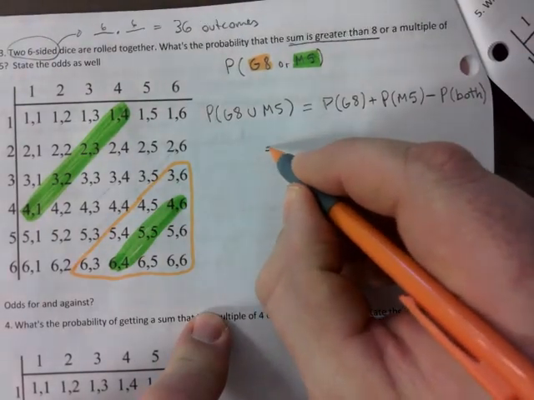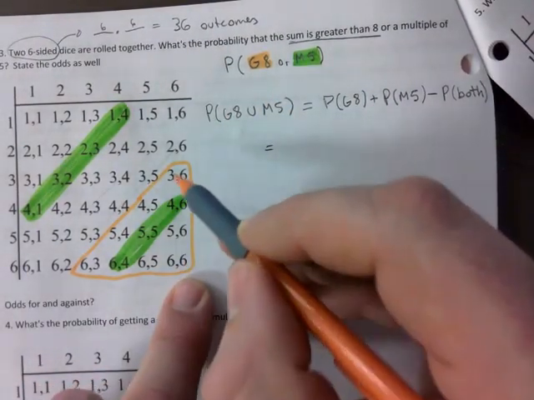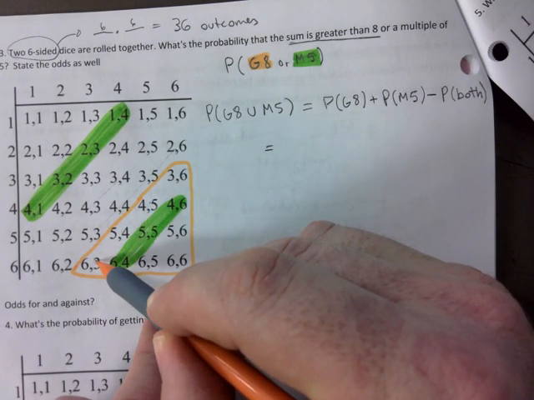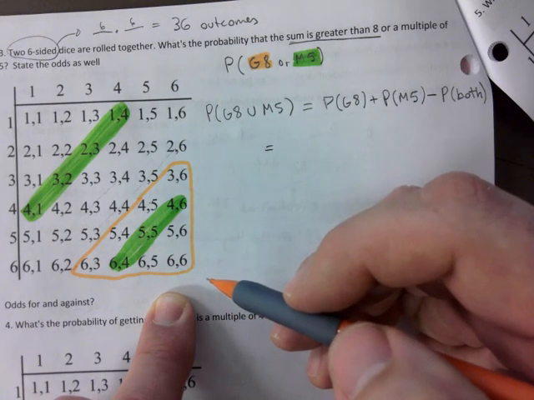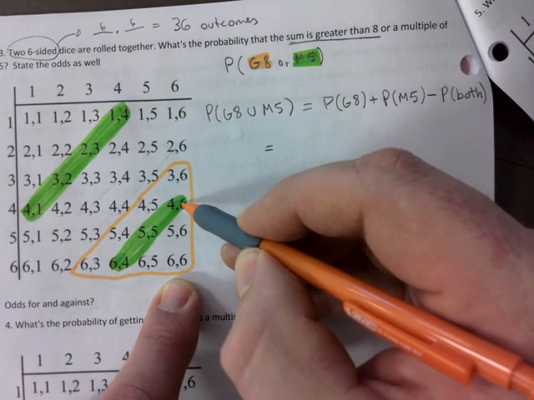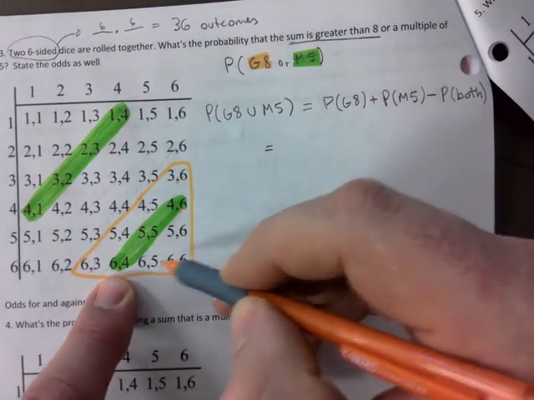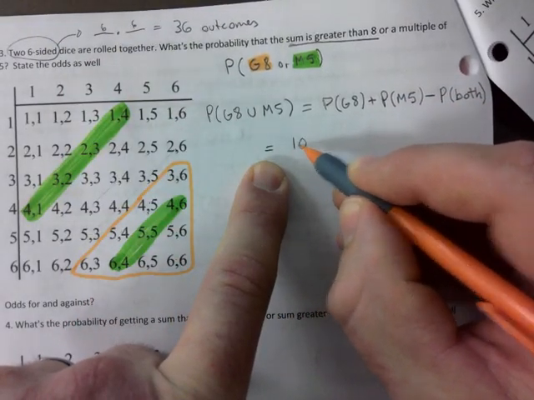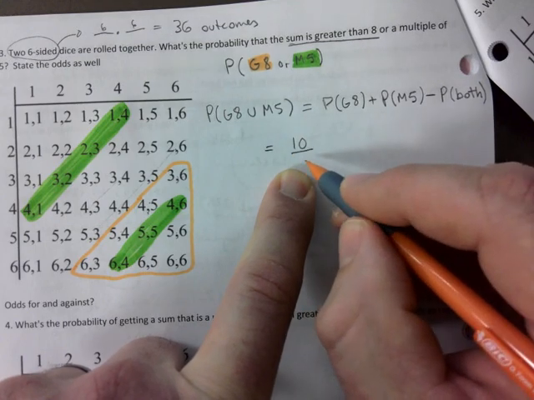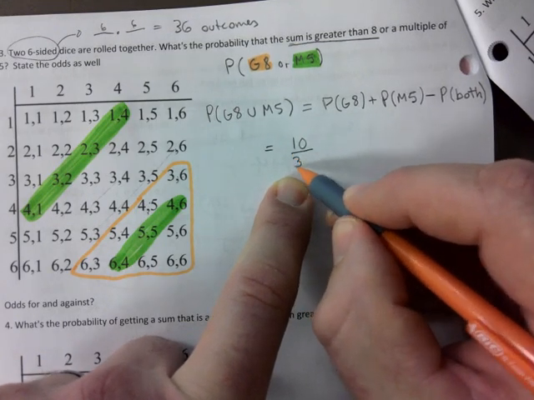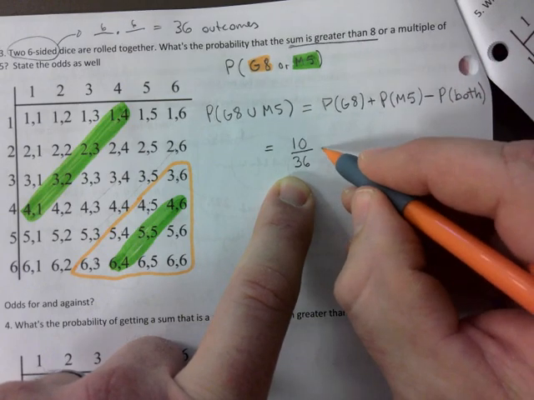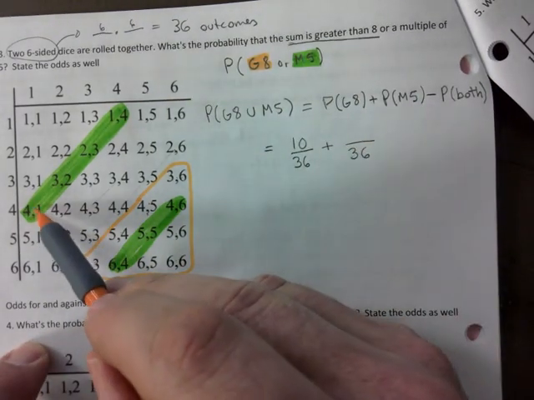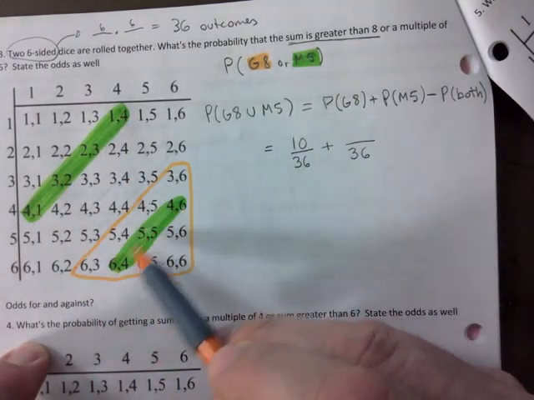So let's fill this in. I'm not going to rewrite this part. I'm just going to go G8 is, count, 1, 2, 3, 4, 5, 6, 7, 8, 9 outcomes. Hold on. Did I count that right? Yeah, it's 10, right? I think I missed this one. 1, 2, 3, 4, 5, 6, 7, 8, 9, 10. Thank you. So that's 10 over what? 36, right? There are 36 outcomes, always possible. Plus M5, it's also going to be out of 36, right? How many M5s? 1, 2, 3, 4, 5, 6, 7 outcomes.